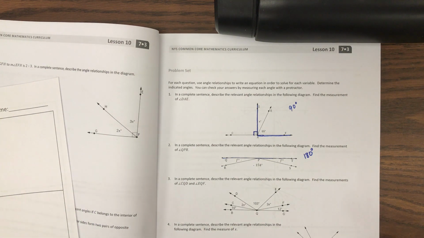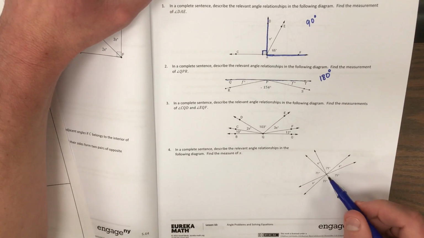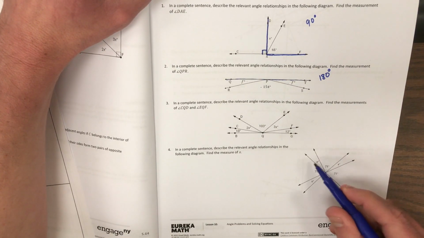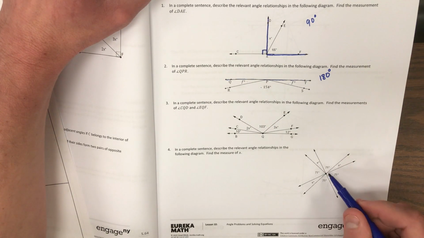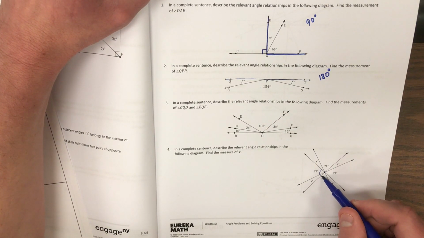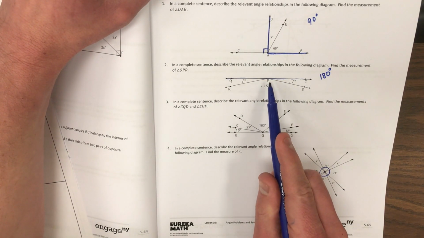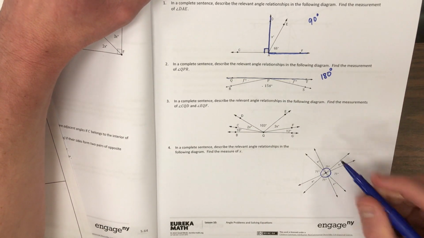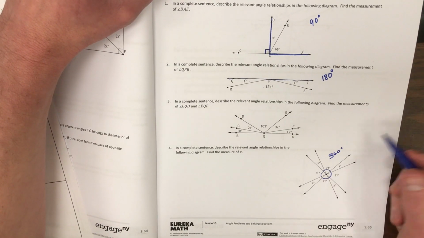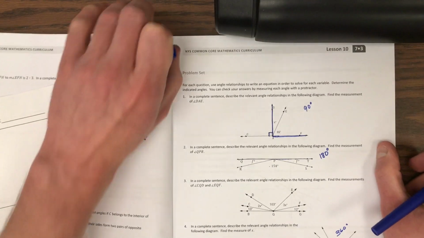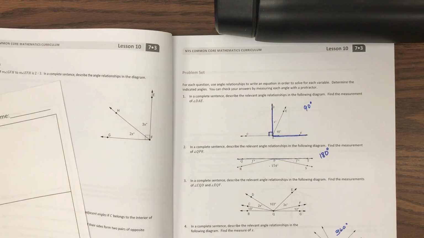And then the last one you should know is that if you have angles that surround a single point, with all these lines intersecting at this singular point here, then you're essentially going all the way around in a circle, or you could think of it as two of these straight line situations. And so these are 360 degrees. So almost every equation that we make in Lesson 10 is going to be adding up some angle measurements, and the total is almost always going to be either 90, 180, or 360. That's pretty much how all these diagrams work.